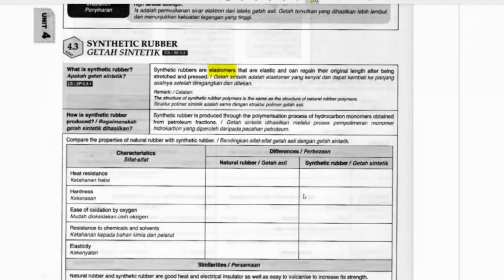Meaning that it will go back to its original length after being stretched and pressed. So how are synthetic polymers or synthetic rubber produced? It is produced through the polymerization process of hydrocarbon monomers obtained from the petroleum fractions.